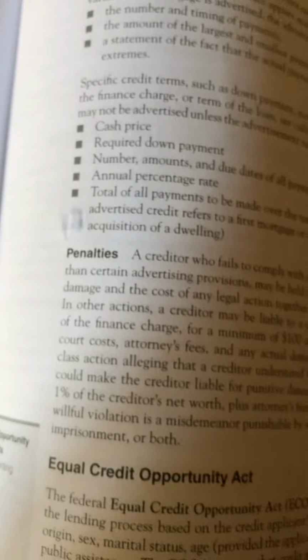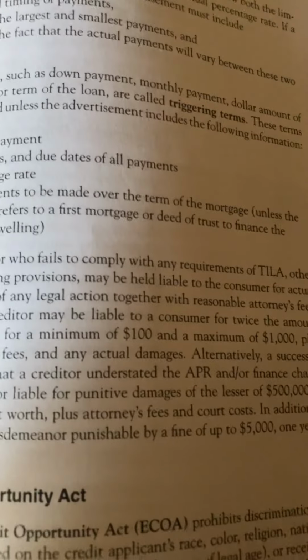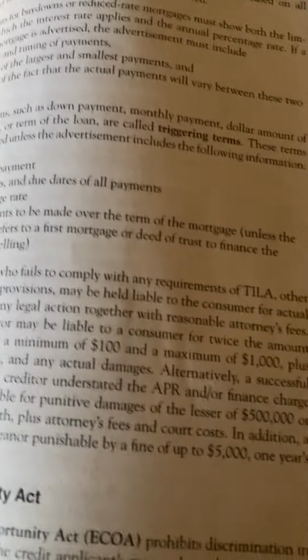Penalties. A creditor who fails to comply with any requirements of TILA other than certain advertising provisions may be held liable to the consumer for actual damage and the cost of any legal action, together with reasonable attorney fees.